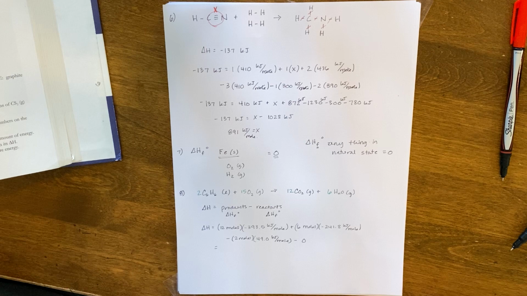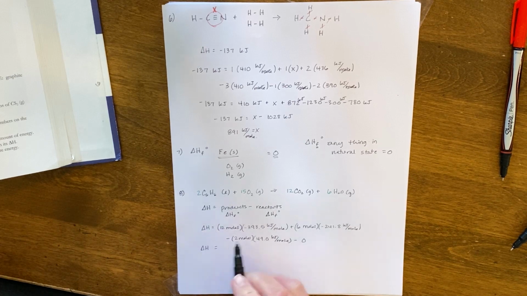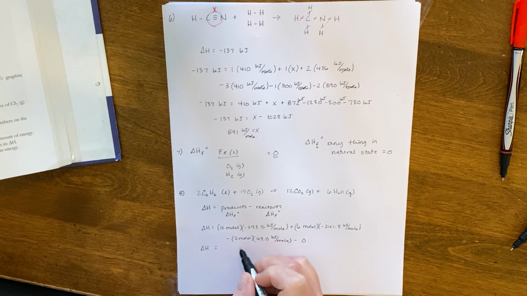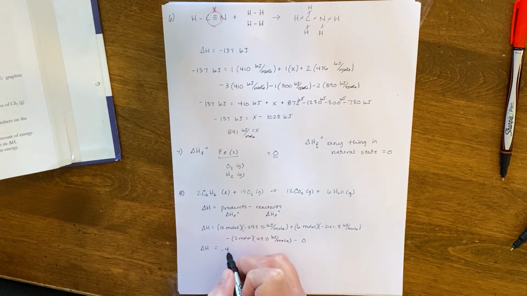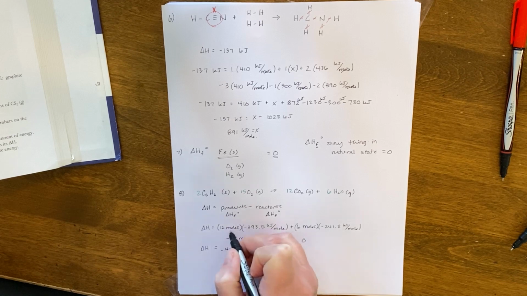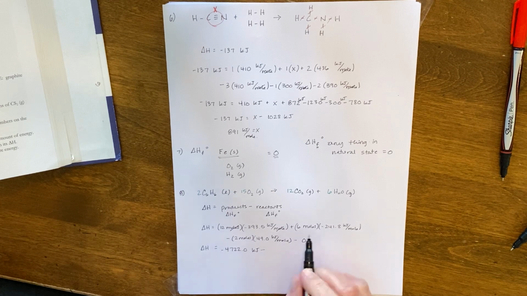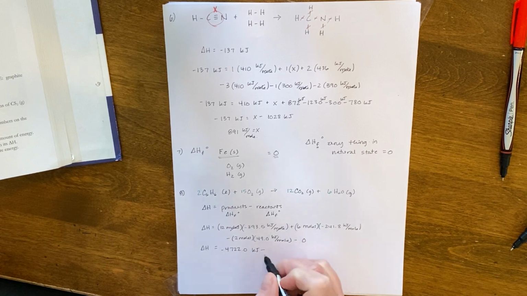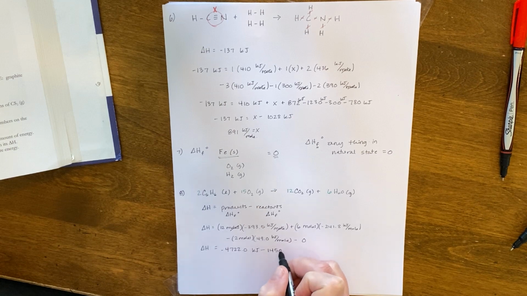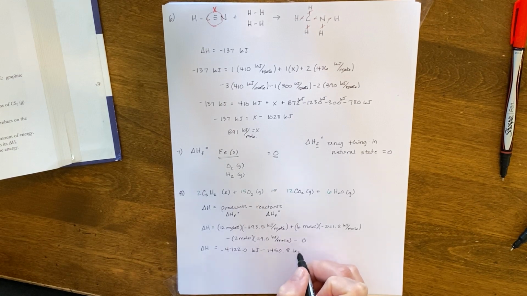Okay, so if I do my math out, my delta H, 12 times this is negative 4,722.0 kilojoule because the moles cancel. And then I'm going to have 6 times negative 241.8 is going to be negative 1450.8 kilojoule.